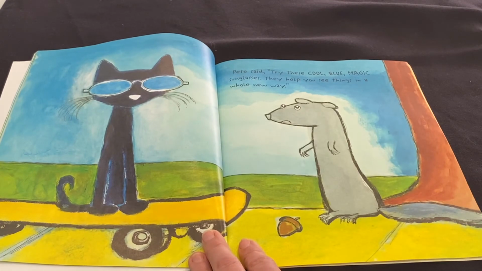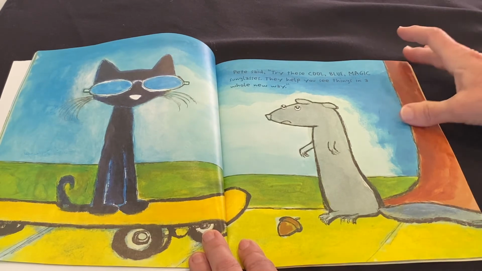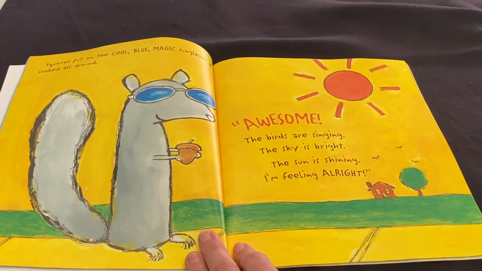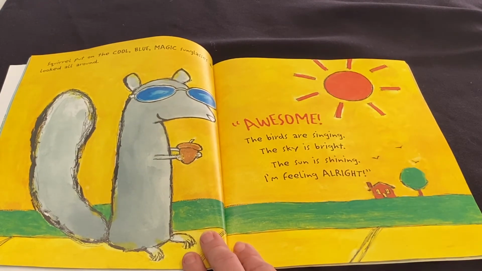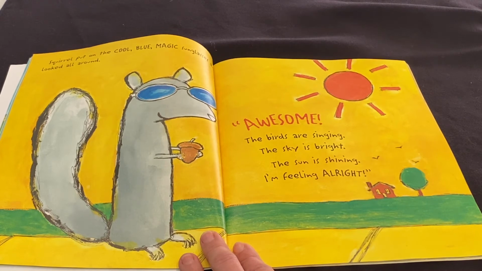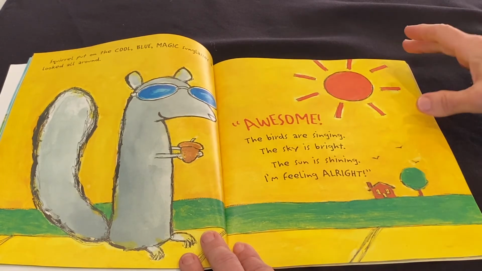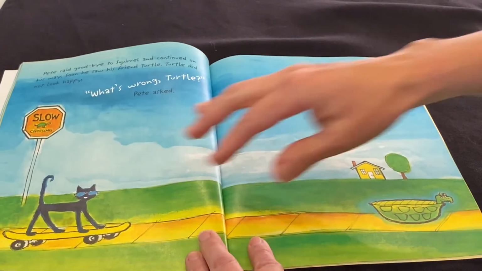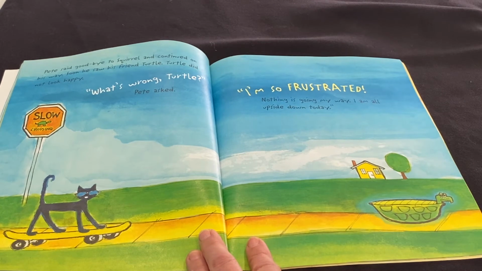Pete said, "Try these cool blue magic sunglasses. They help you see things in a whole new way." Squirrel put on the cool blue magic sunglasses and he looked all around. Awesome! The birds are singing, the sky is bright, the sun is shining, and I am feeling all right. Pete said goodbye to Squirrel and he continued on his way.